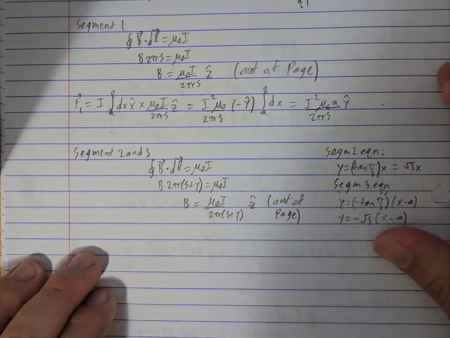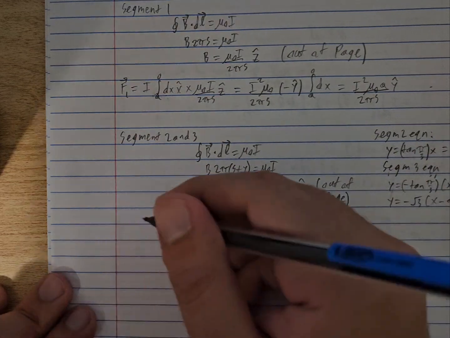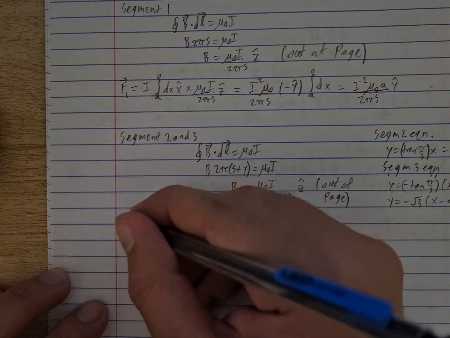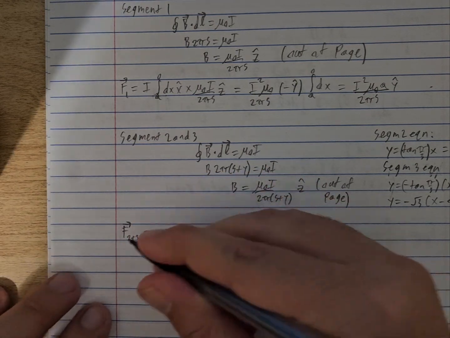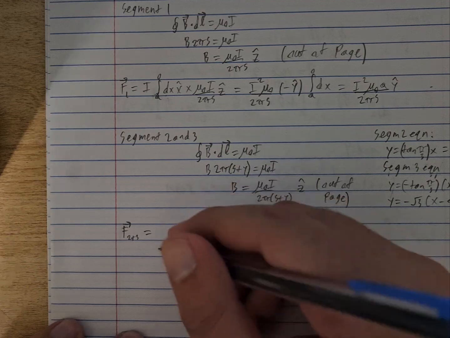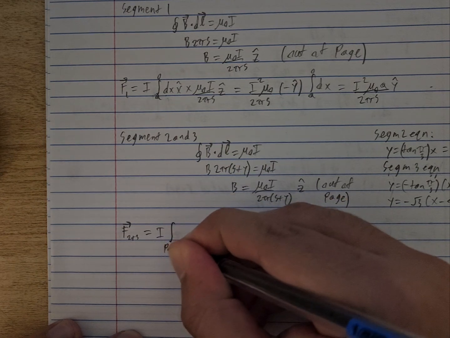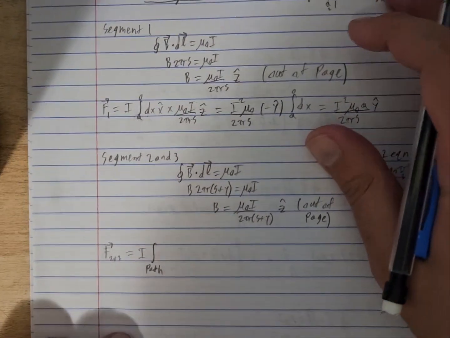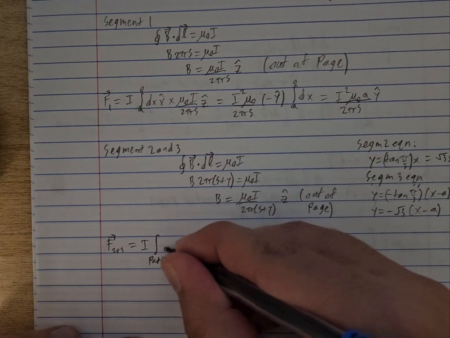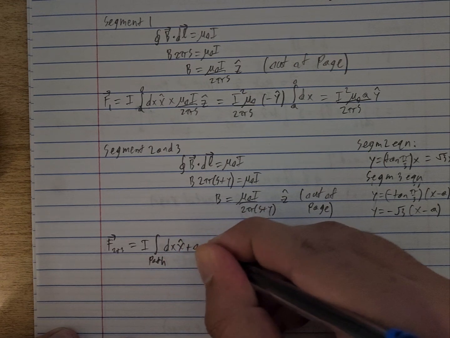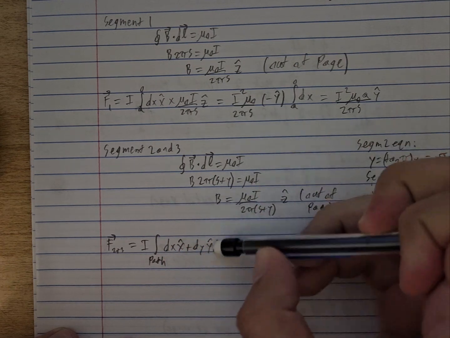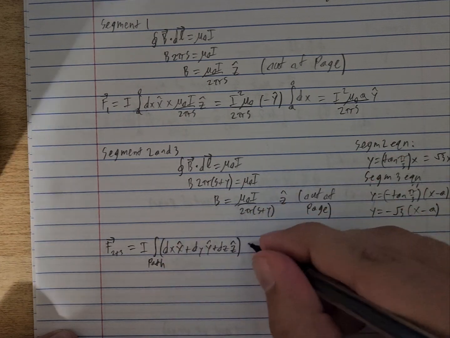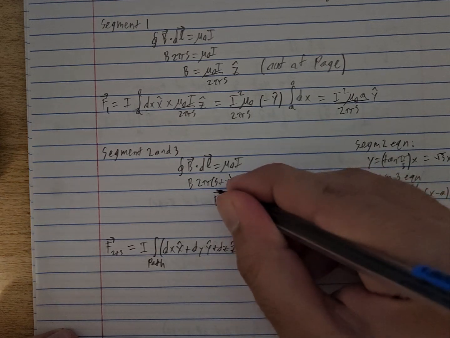These equations can help us when we're actually doing the path integrals for the force. When we find the force, we can use the path integral, and since this path is going in different directions, we can make our dl dx x hat plus dy y hat plus dz z hat, crossing with the magnetic field that we got previously.